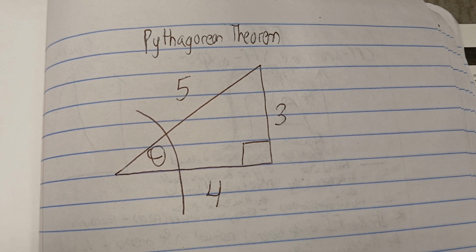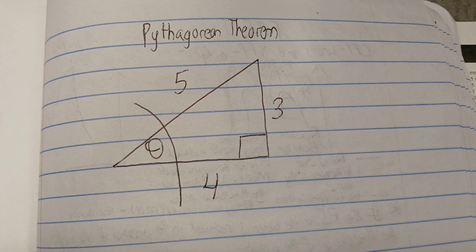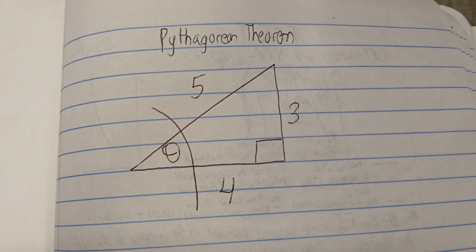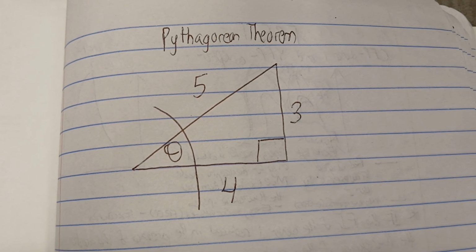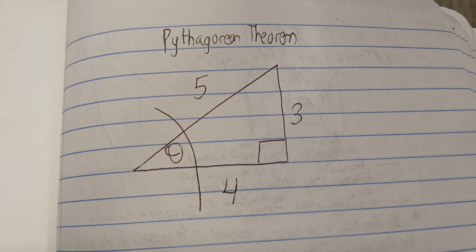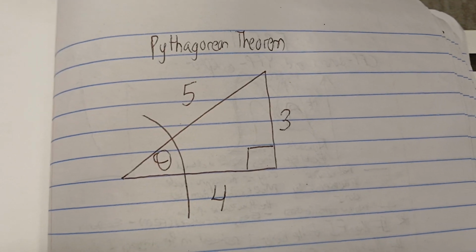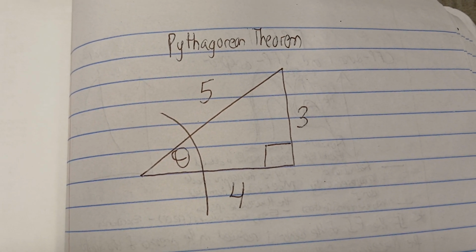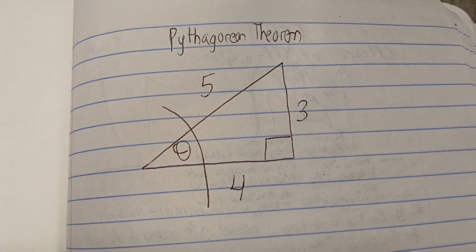This is one of the basics of trigonometry. In this video, I hope to cover what the Pythagorean theorem means and how you can use it to determine the lengths of the sides of a right angle triangle.